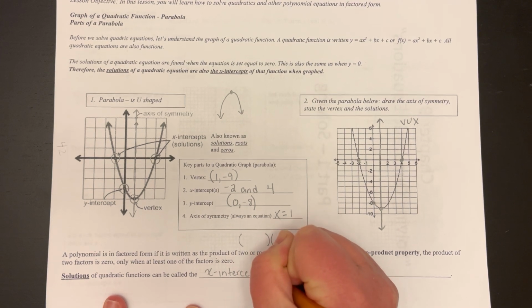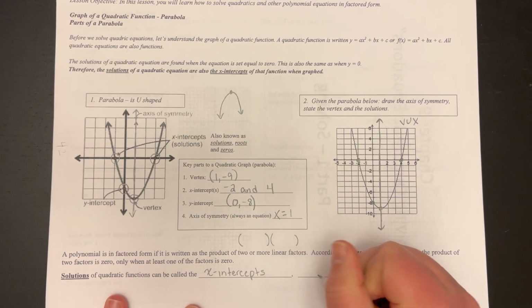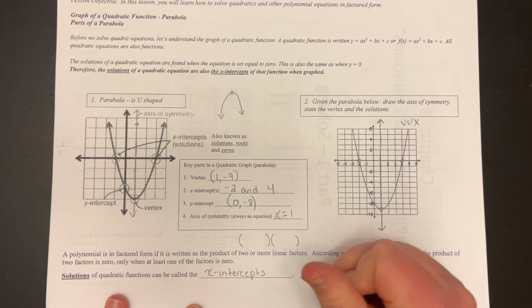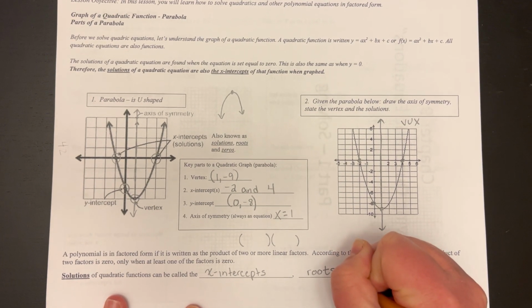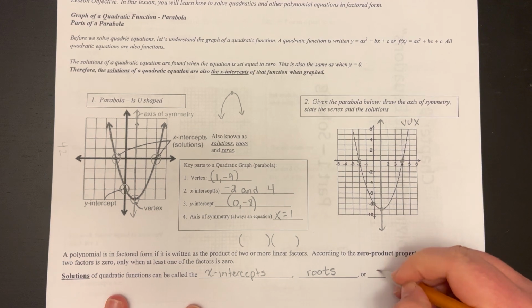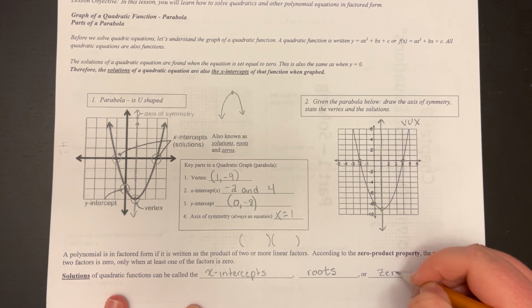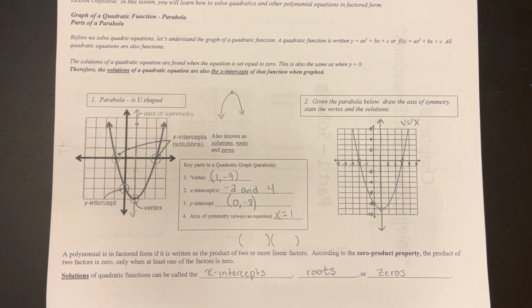And there's actually two other words that you might hear used as well because, you know, math likes to be complicated, so it's got to have a bunch of names for the same thing. They're also called roots or zeros. So you'll hear me say all four of those interchangeably, so just know that they all mean the same thing.